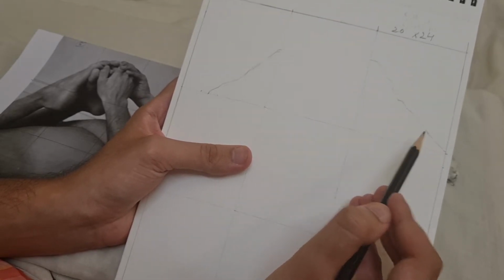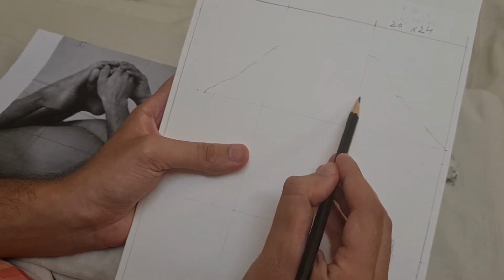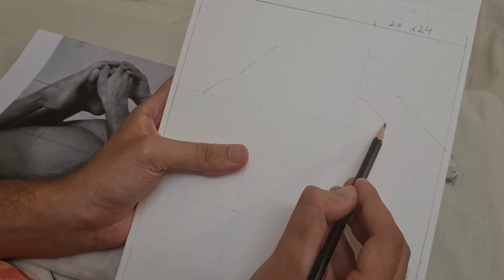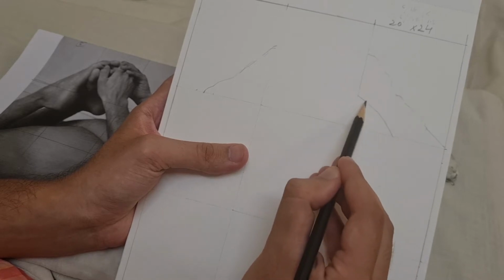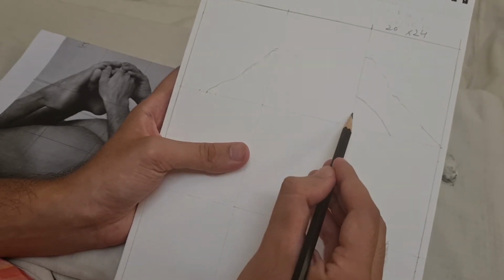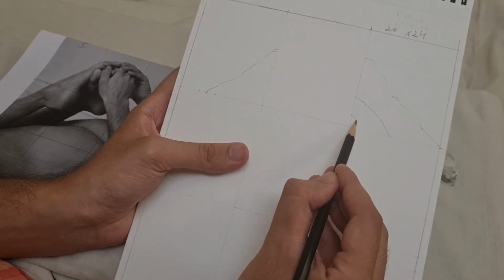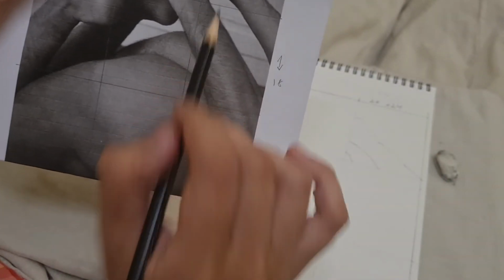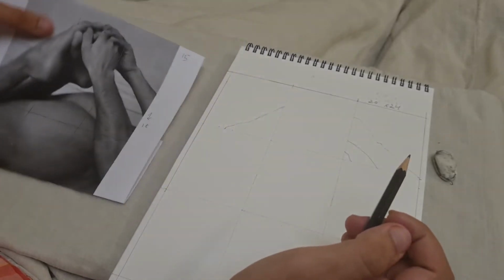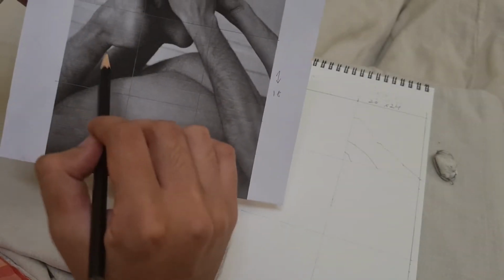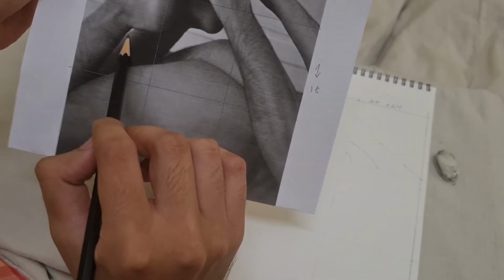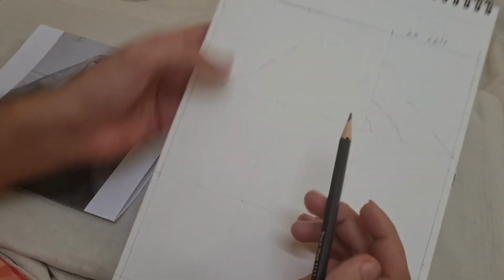of the hand. These are just the guidelines. We will figure out the details later. And there is another thing that is visible here, that is this part of the hand. Now we will go grid by grid and come to the first grid in the second line.